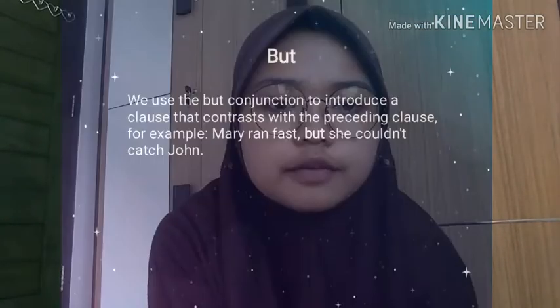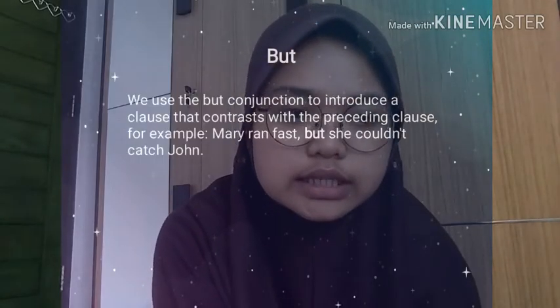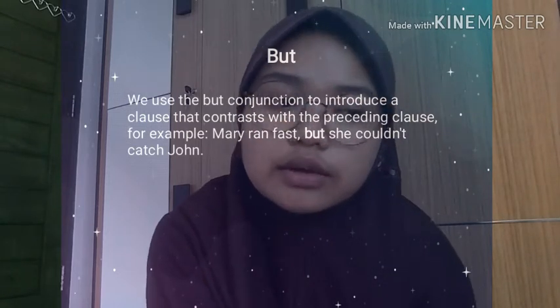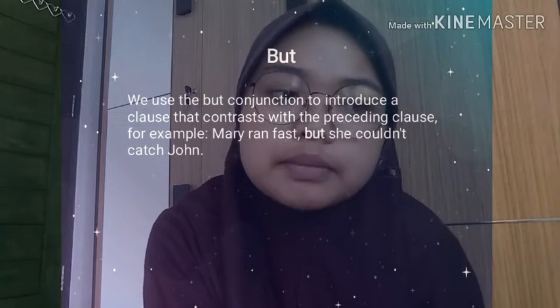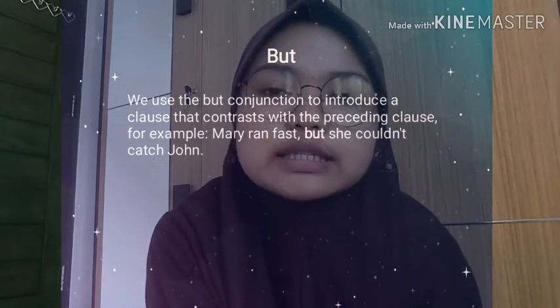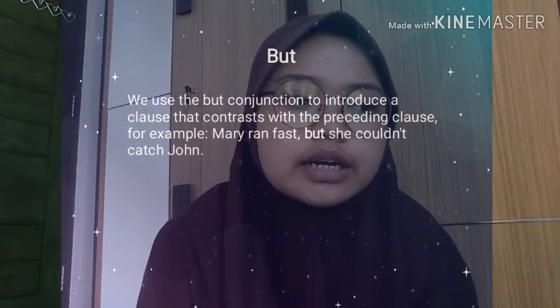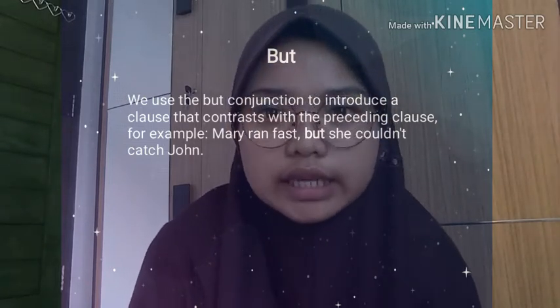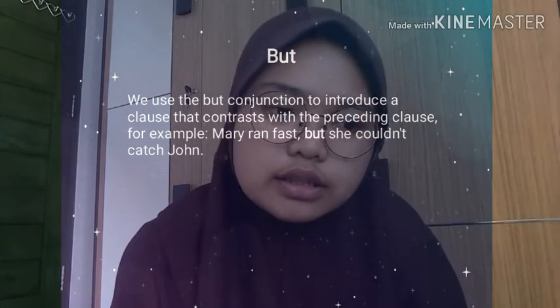And then we have the but conjunction. We use the but conjunction to introduce a clause that contrasts with the preceding clause. For example, Mary ran fast, but she couldn't catch John. Another example, I would have passed the exam, but I didn't study enough.